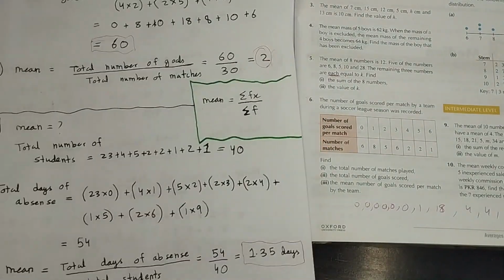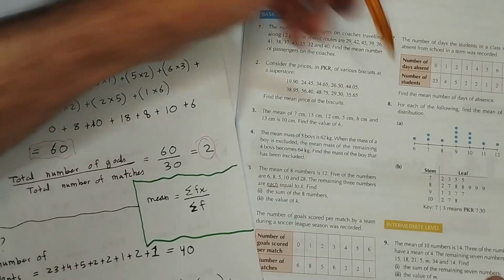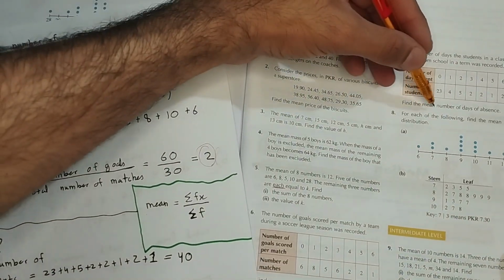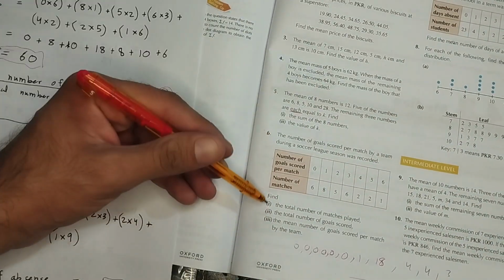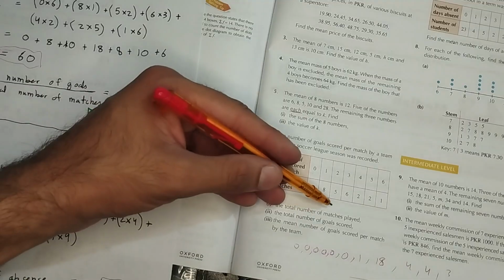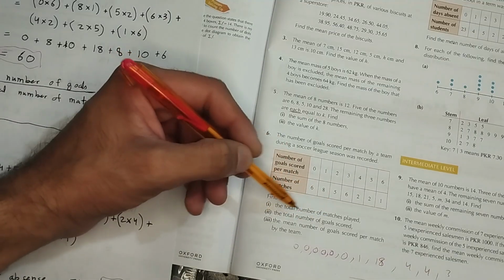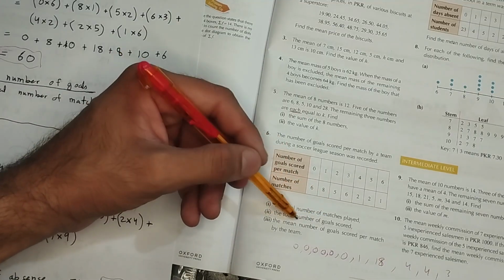Question number 7. Again, they're just asking us to find the mean. But we're going to go step by step, just like we did in question number 6. First, we're going to find the total number of students, then we're going to find the total number of days that they were absent, and then we're just going to find the mean, okay?